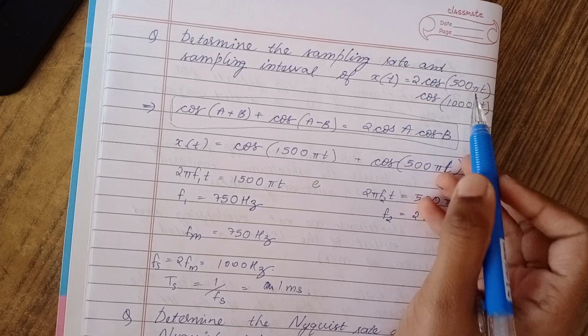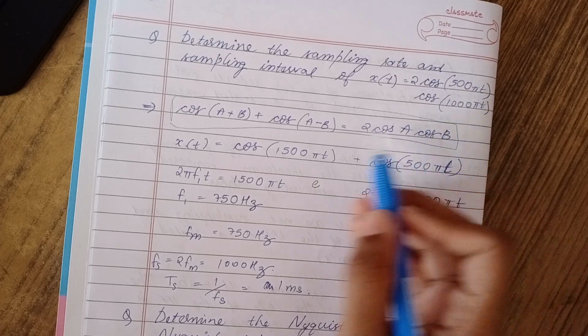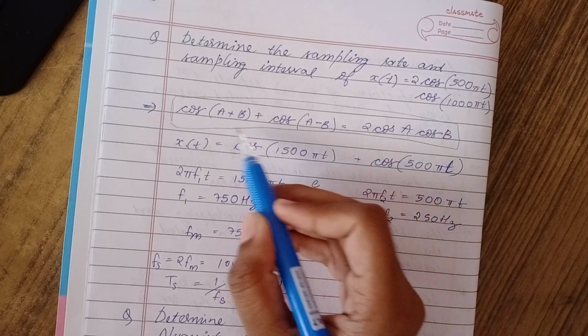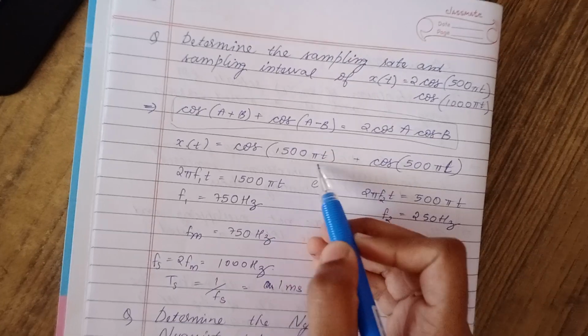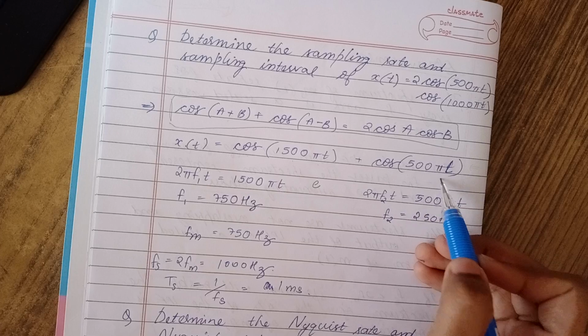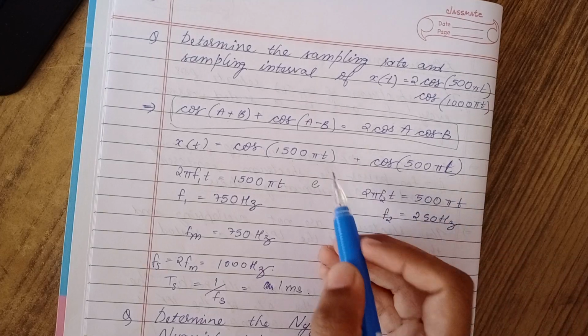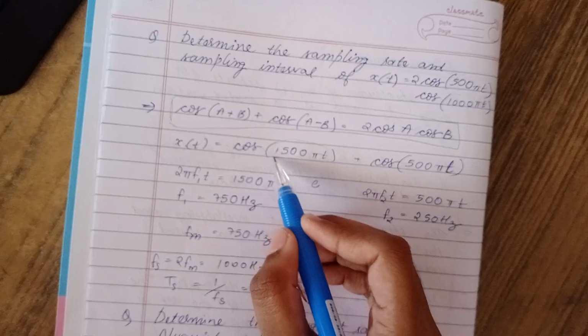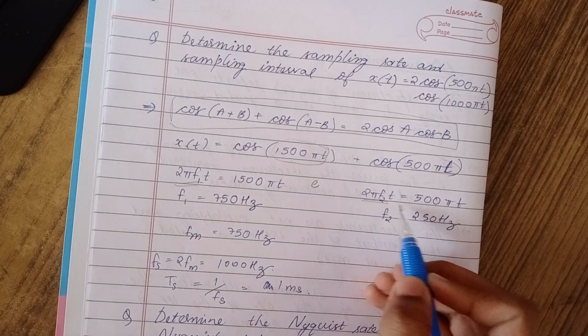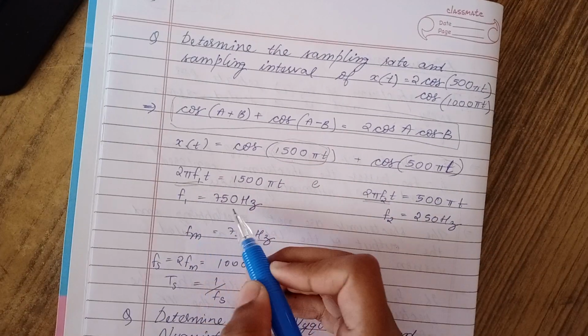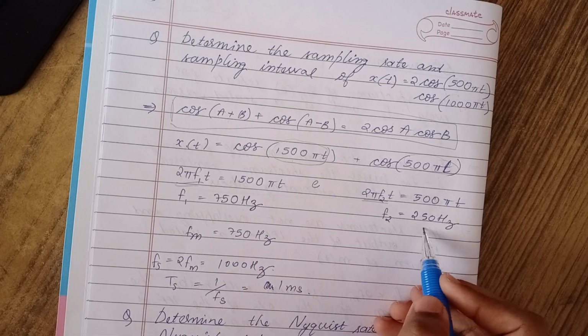So here a is 500 and b is 1000. When you solve it, a plus b will be 1000 plus 500, so it will be cos 1500 pi t, and 1000 minus 500 will be 500 pi t. So this is 2 pi f1 t and this is 2 pi f2 t. When you solve it, you will get f1 as 750 and f2 as 250.